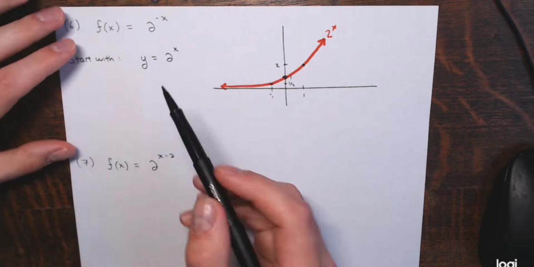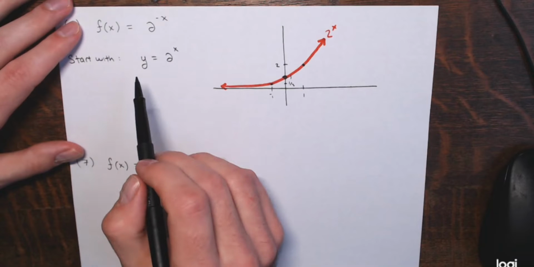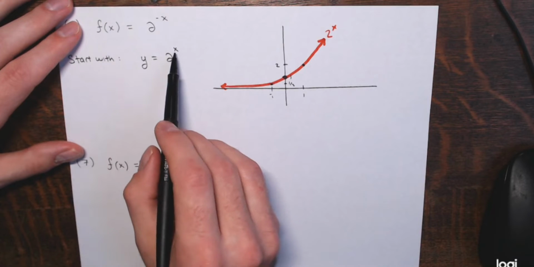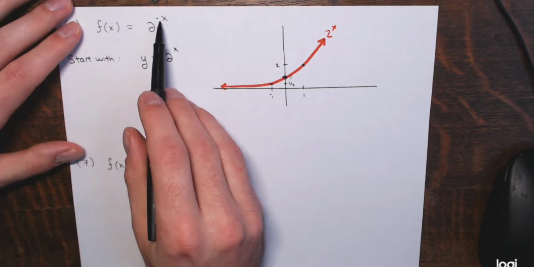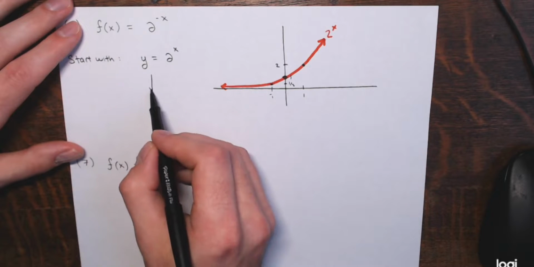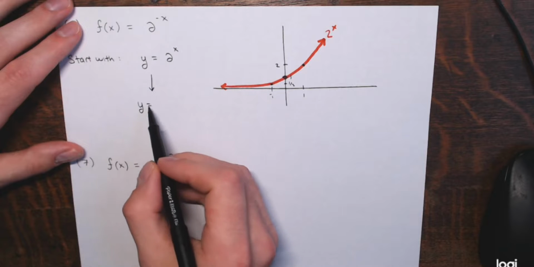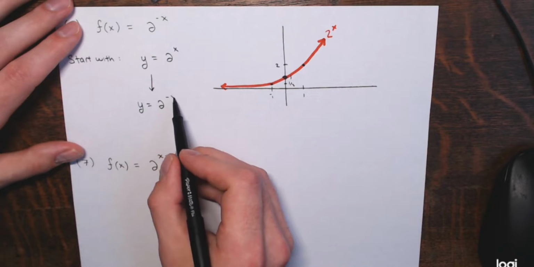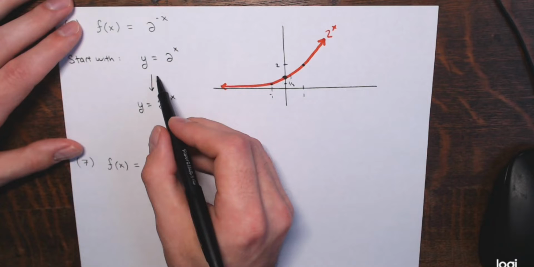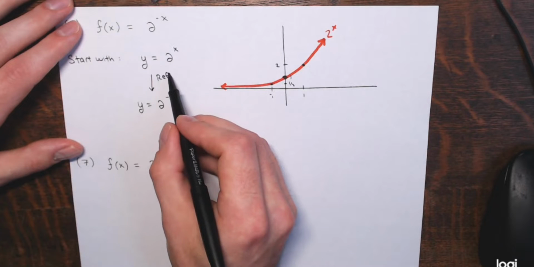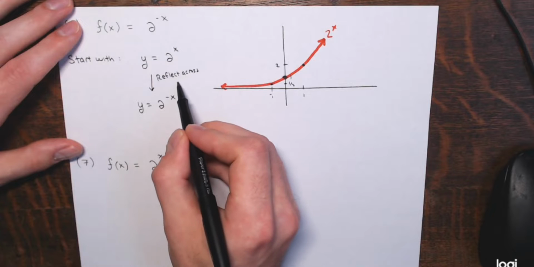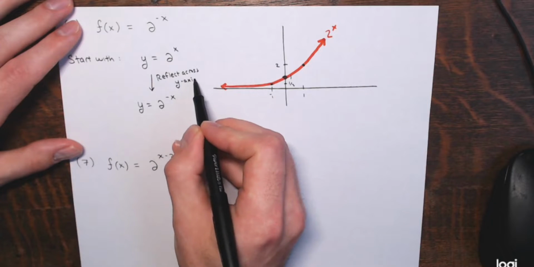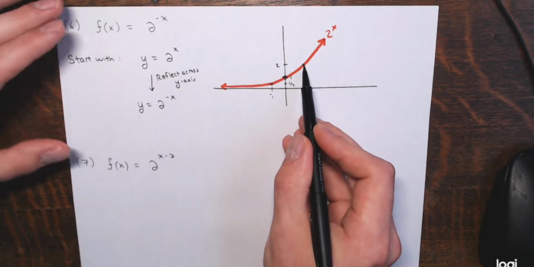Now this one's a simple one-stepper. All I would need to do to transform this function into this function is replace x with negative x, and I've talked about this. When you replace all the x's in some rule with the opposite of x, that's a reflection across the y-axis. And that just takes all the x values of these points and makes them opposite.